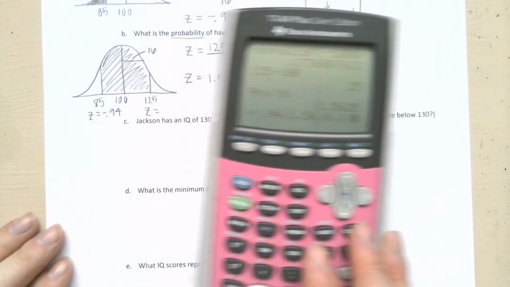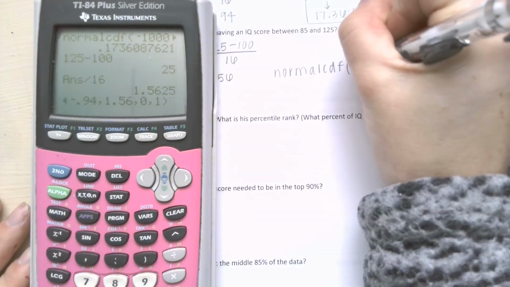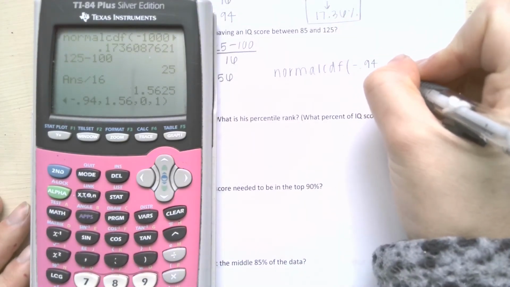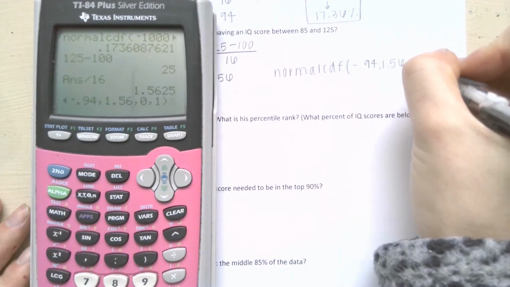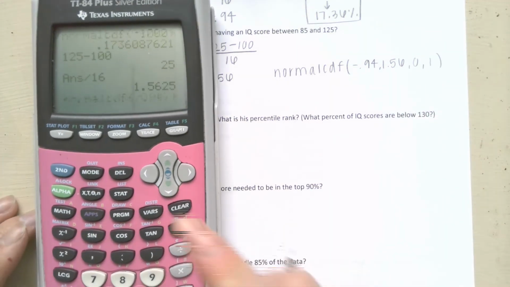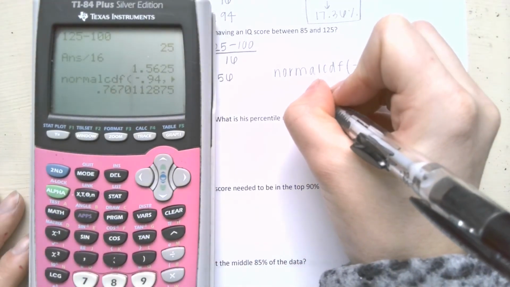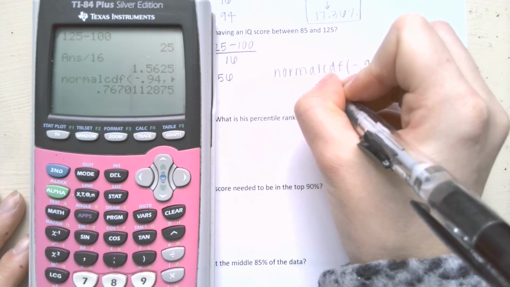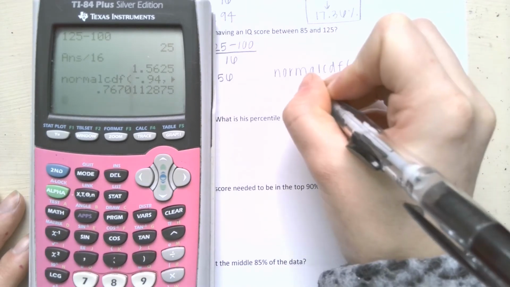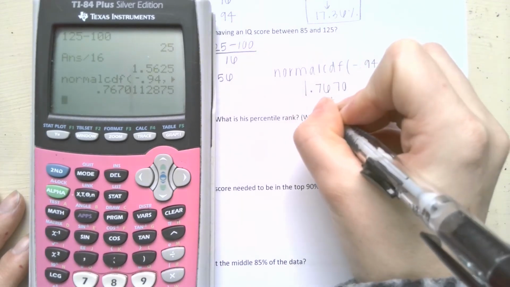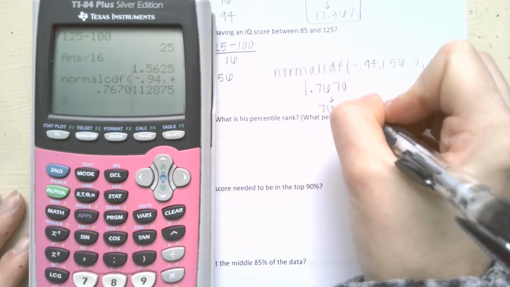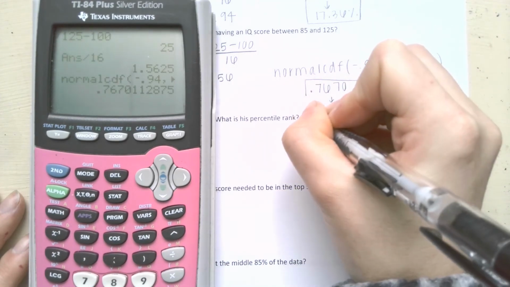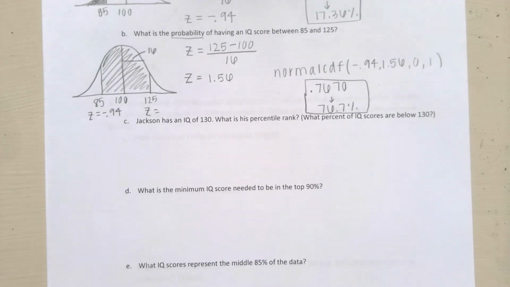Mean and standard deviation are staying the same. And I get 0.7670, so about 76.7% of IQ scores are between 85 and 125.